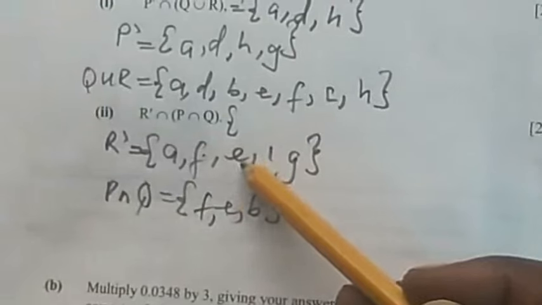Now we check what the answer of that is. So for the intersection, we are saying what is found in here and here. We can see that F and E are both found. B is only found down here.